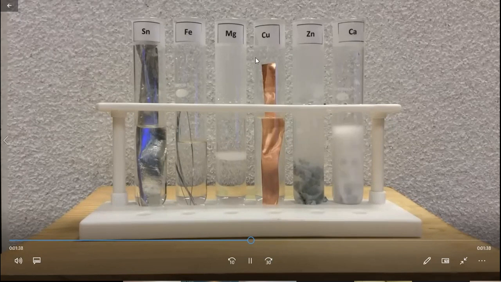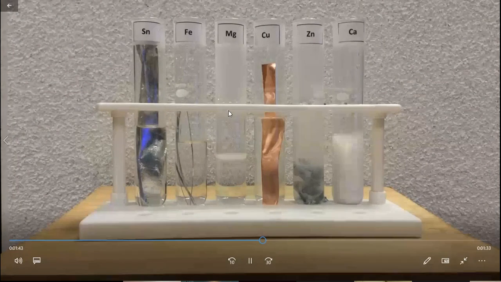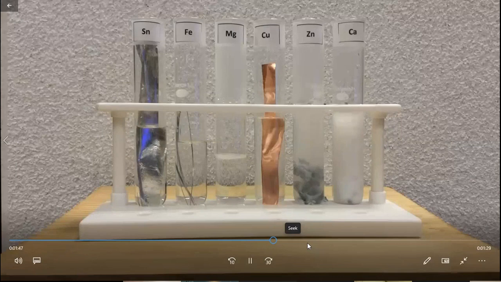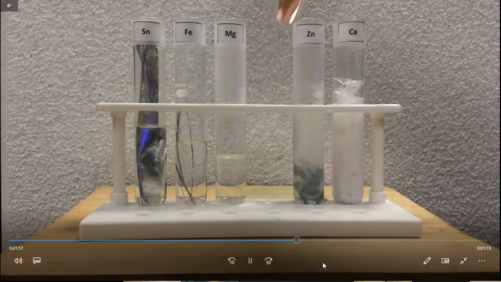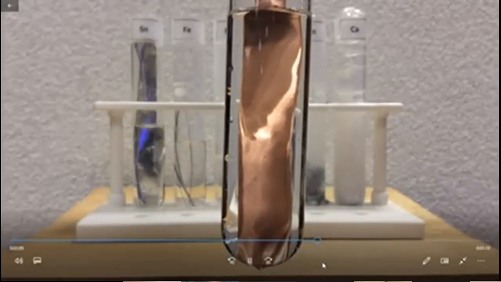Is it reactive with this acid? Can you see the bubbles? No hydrogen gas is produced. It means the copper did not react with the acids.